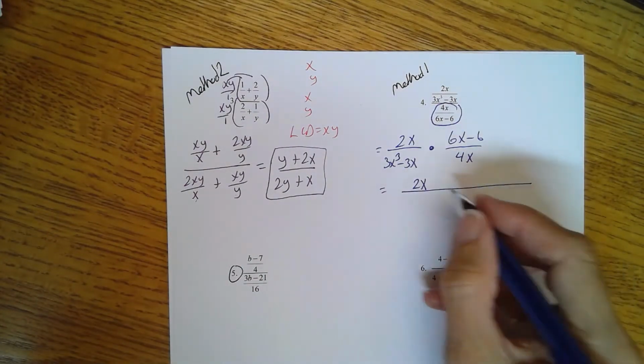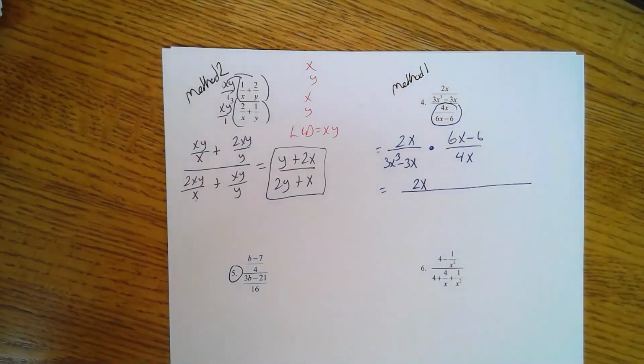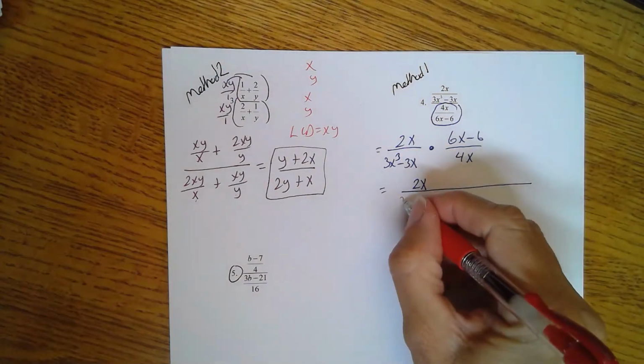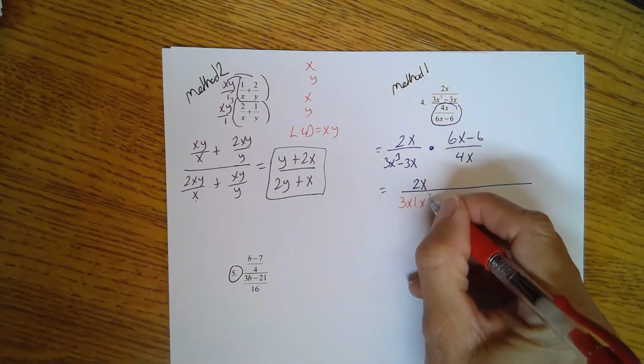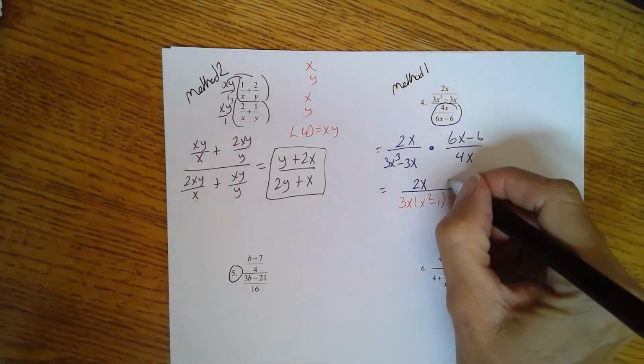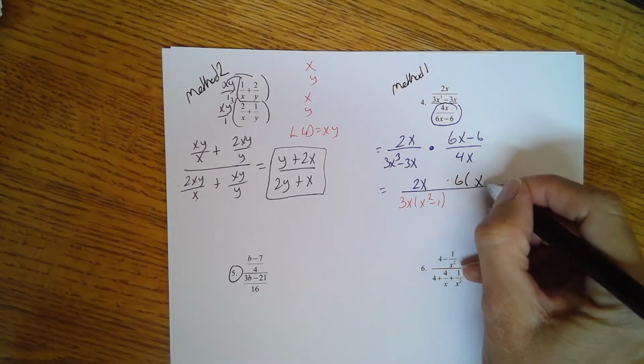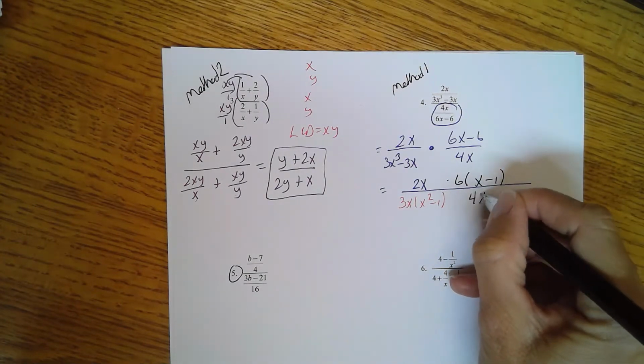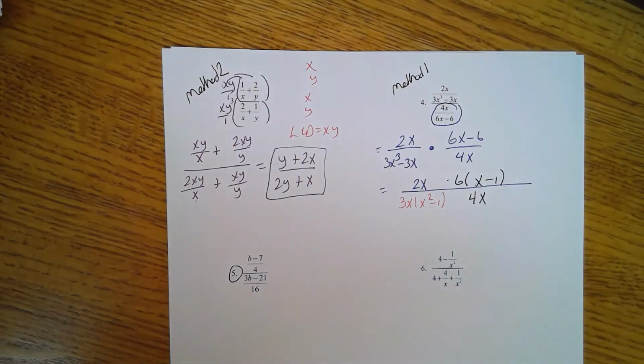3x cubed minus 3x. We're going to look for GCF first. And the GCF would be a 3x. And we're left with x squared minus 1. In the other numerator, we see there's a 6 in common. So I'm going to take out a 6 and I'm left with x minus 1. And we just have a 4x left in the denominator.